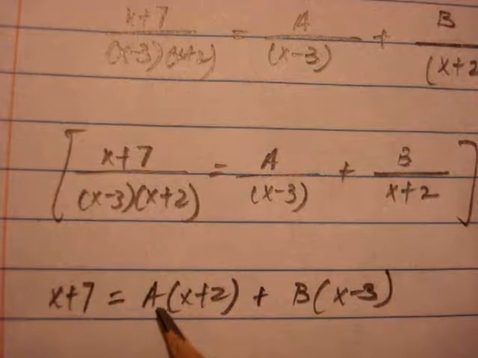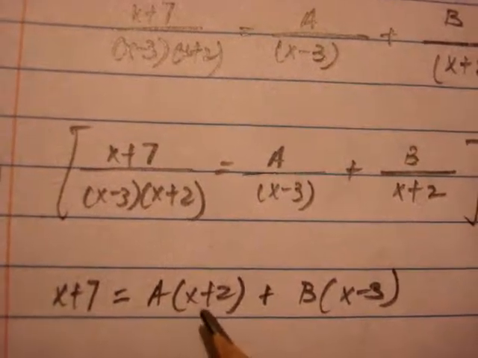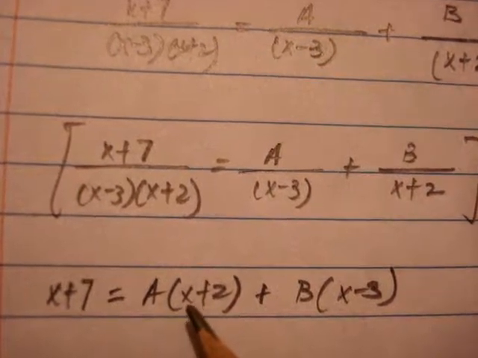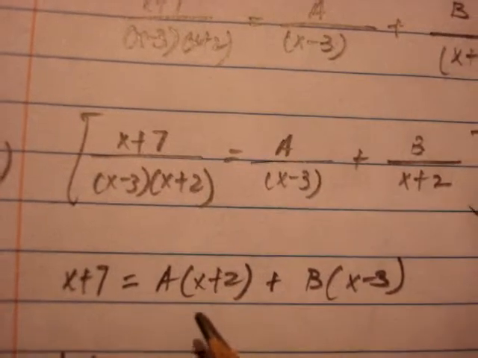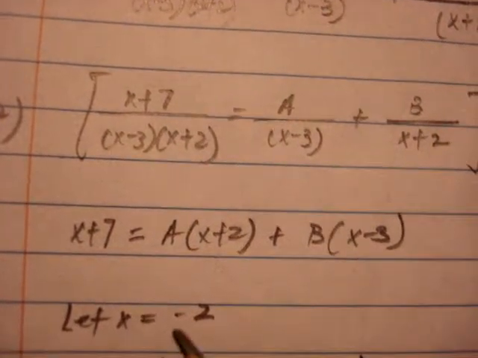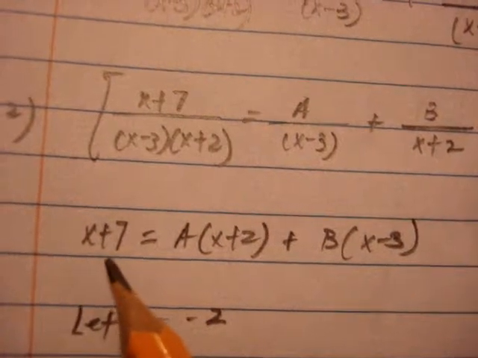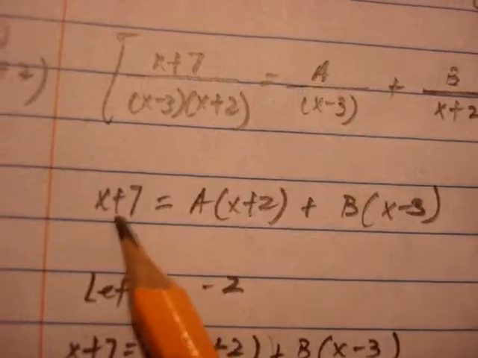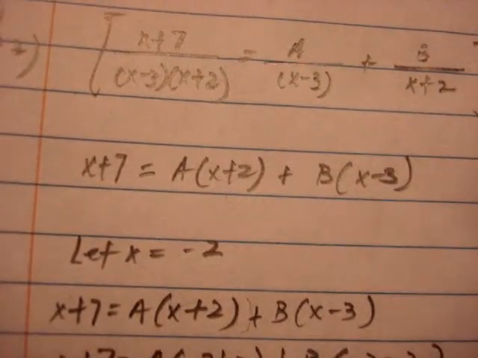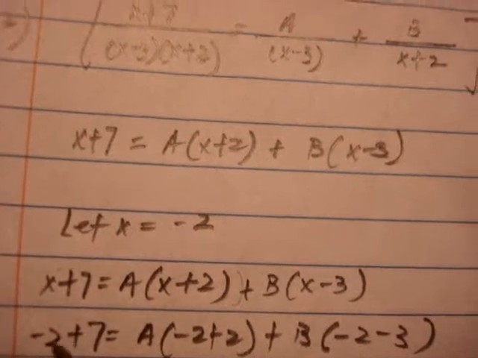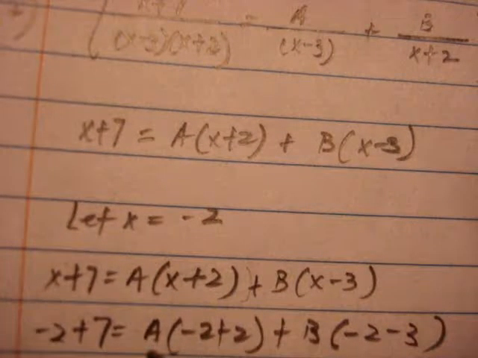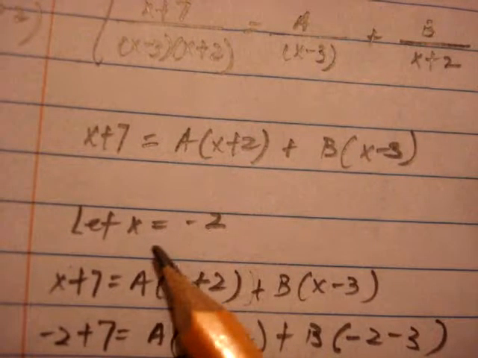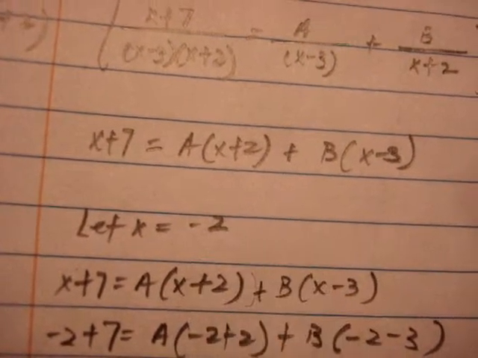To solve for B, you make the A expression into 0. One way to make the expression with A into 0 is to let x equal negative 2. So we let x equal negative 2 and plug it into the original linear equation. The x becomes negative 2 right here, so negative 2 plus 7 equals A times the x right here, which becomes negative 2 because we let x equal negative 2.